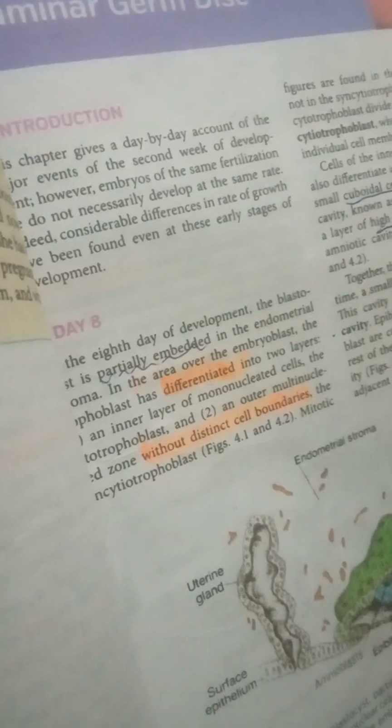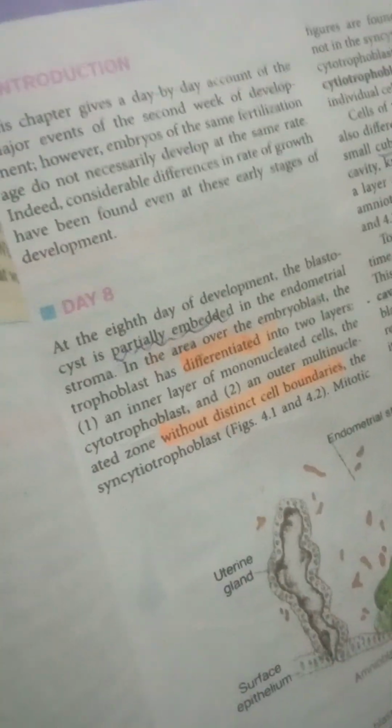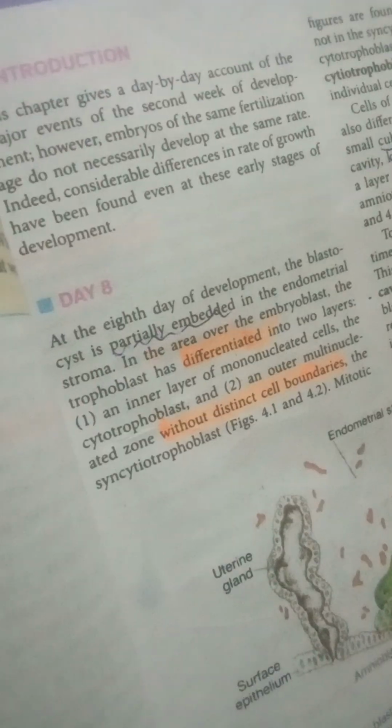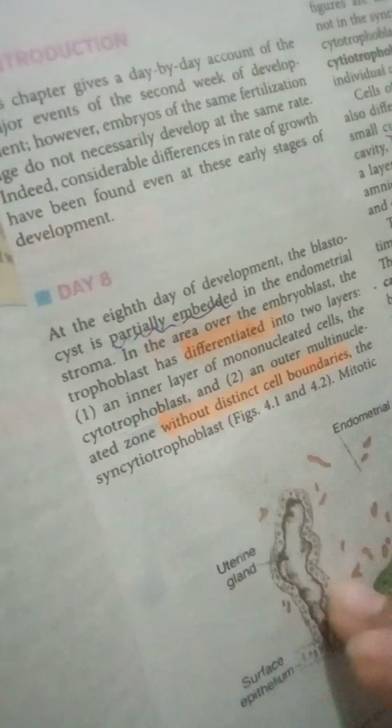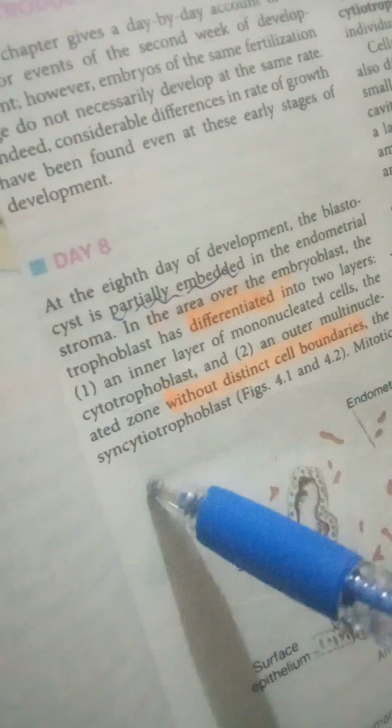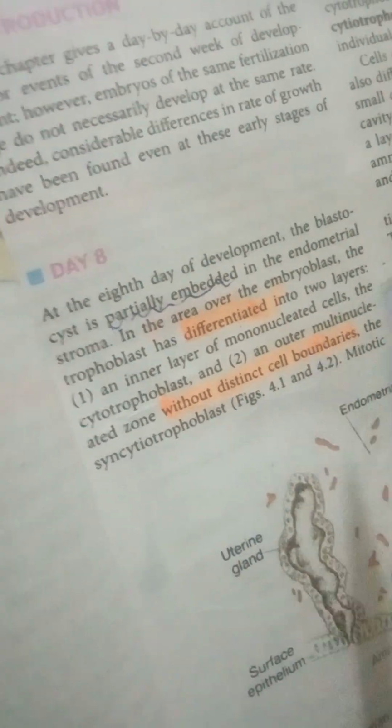I'll first mention the inner layer because it is mononucleated and cells have distinguished boundaries, and they are called cytotrophoblasts. And in the outer layer, the cells have no distinct boundaries. They are fused together and they are called syncytiotrophoblasts. All right.